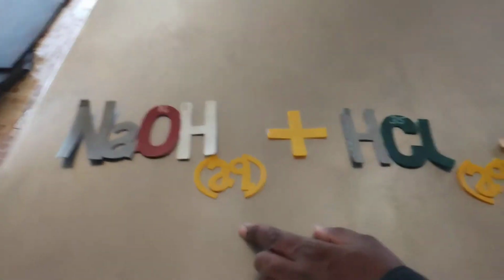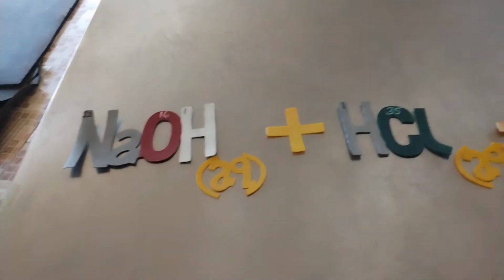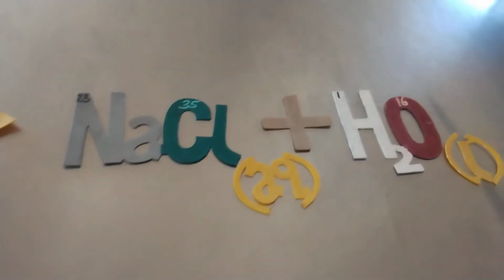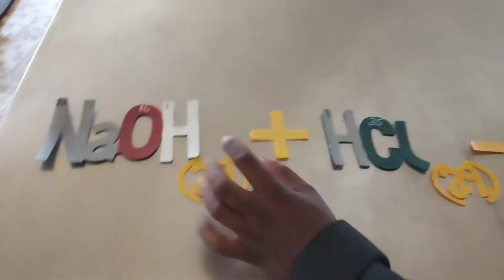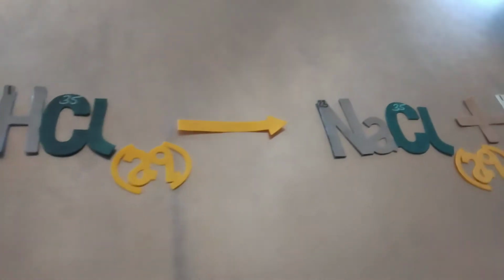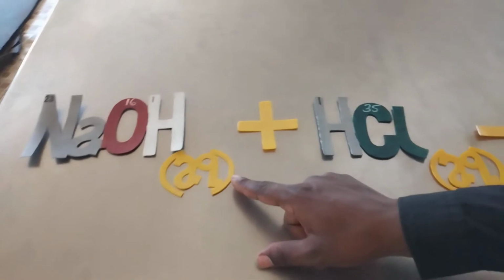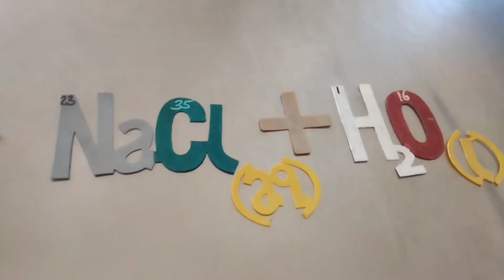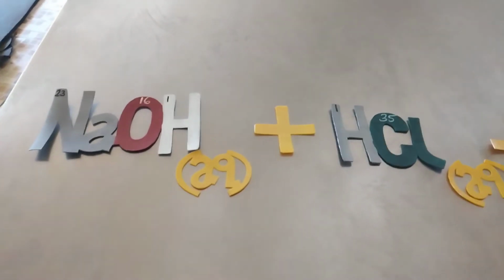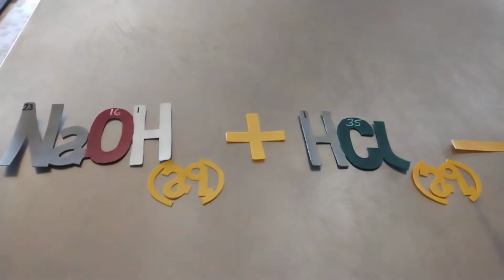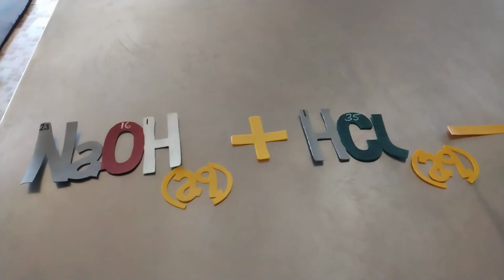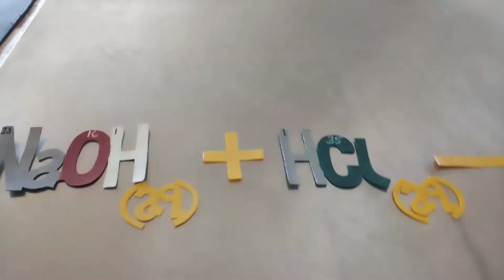It is an equation between sodium hydroxide and dilute hydrochloric acid to produce sodium chloride and water. For you to be able to write ionic equations, you are supposed to first of all know the correct states of these reactants and products. As you can see, we have sodium hydroxide as aqueous, hydrochloric acid as aqueous, sodium chloride as aqueous, and water as a liquid. Aqueous means that these compounds here are soluble in water. When a substance is in solid state, even if it is put in water, it means that substance is insoluble.